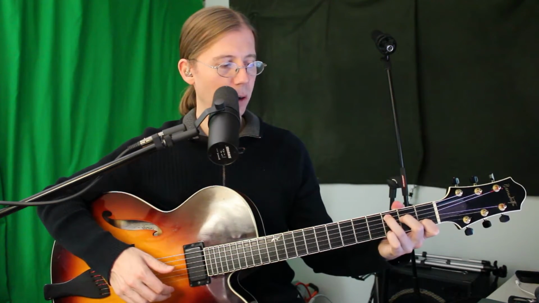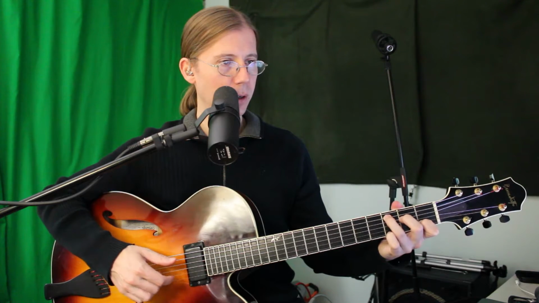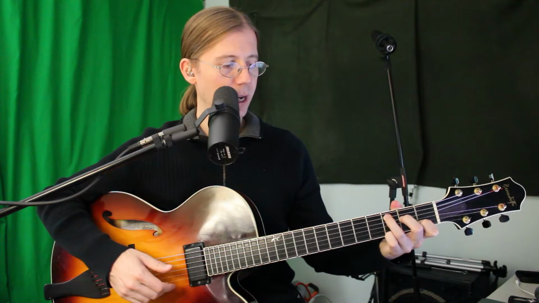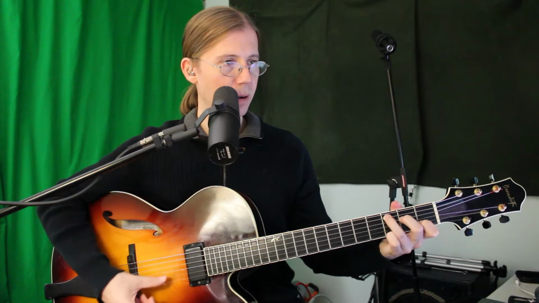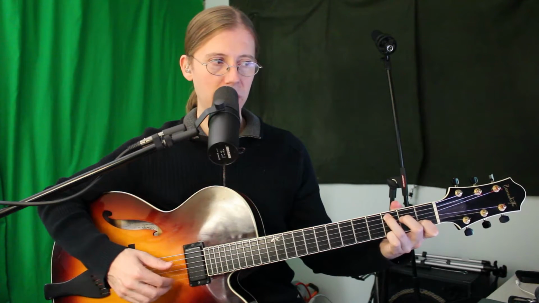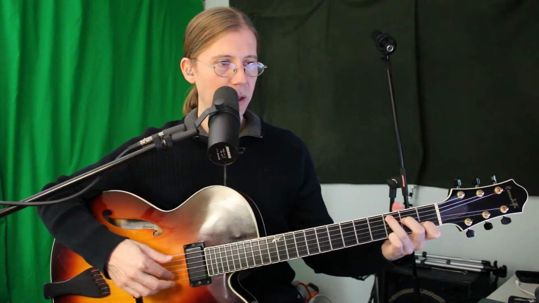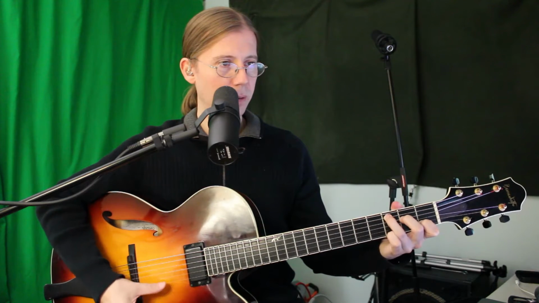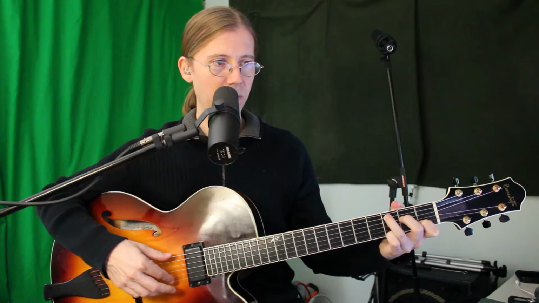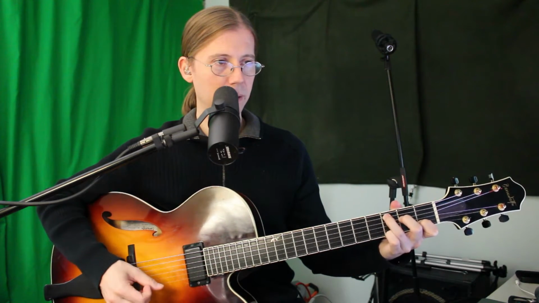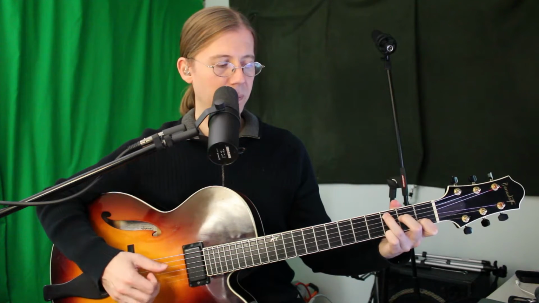And then this can also help you understand other things, like this first string, open, that's the third. But we also have this note up here, which fits nicely into the chord. And so that's the fifth of this chord, a third fret on the first string. Right?